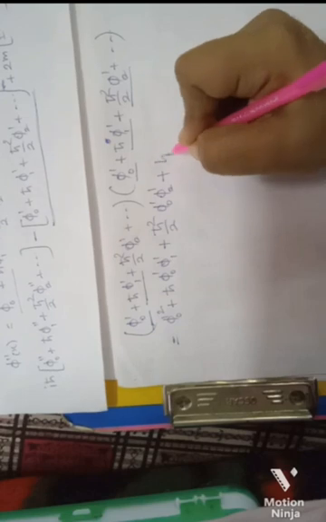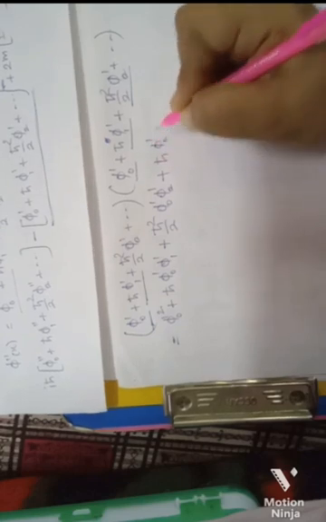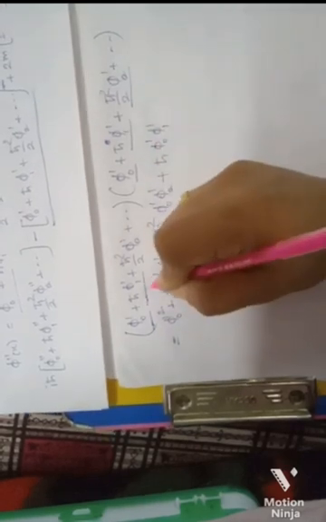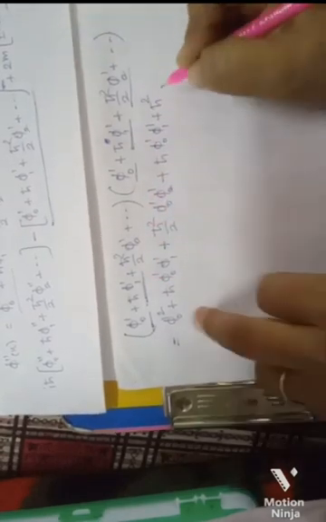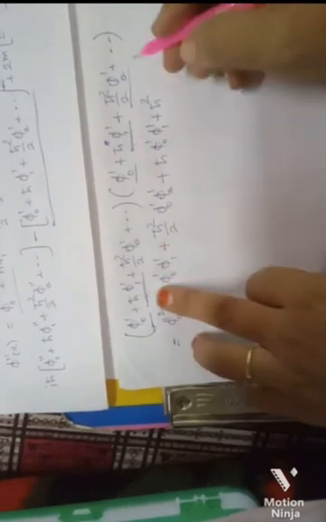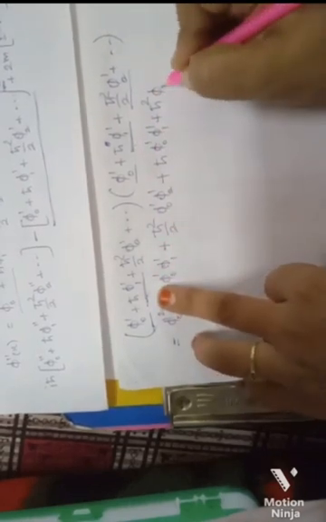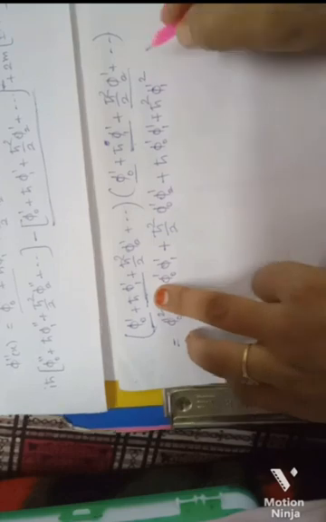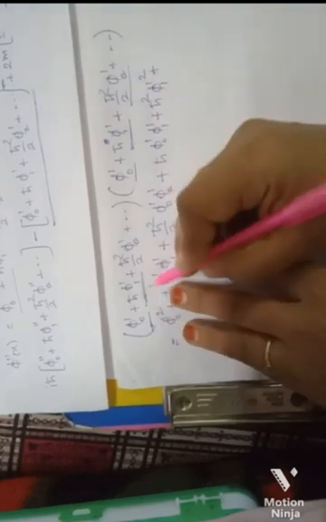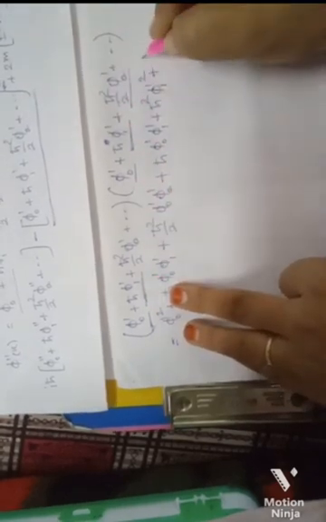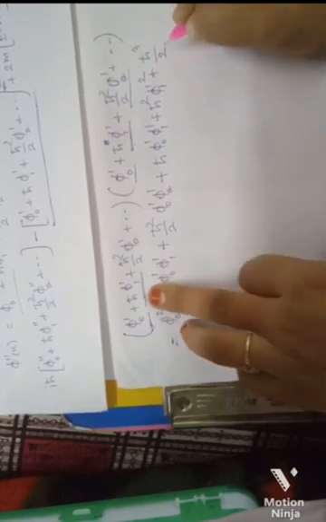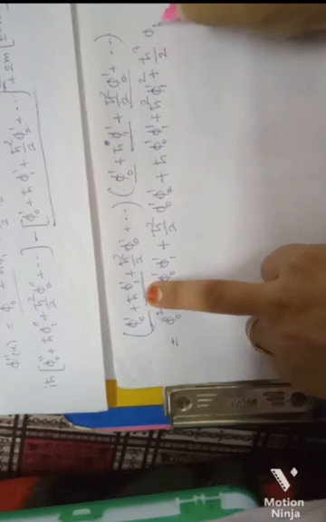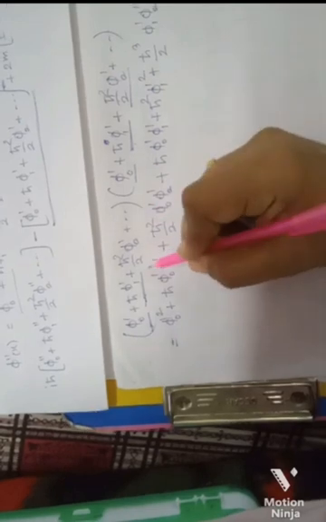So h cross phi naught prime phi 1 prime, then this into this, so h cross square phi 1 prime square, plus h cross into h cross square by 2, which is h cross cube by 2, into phi 1 prime phi 2 prime, plus now this term.